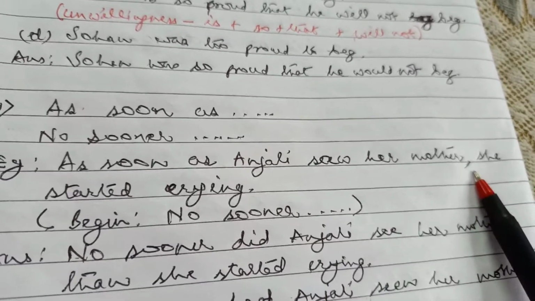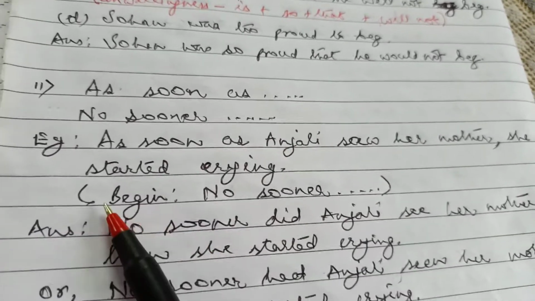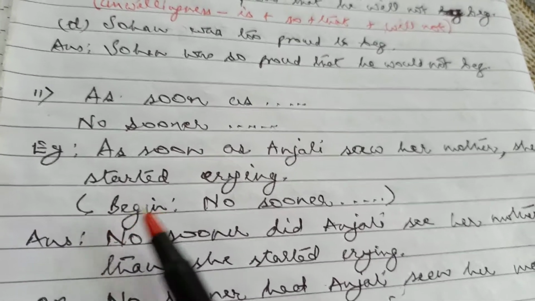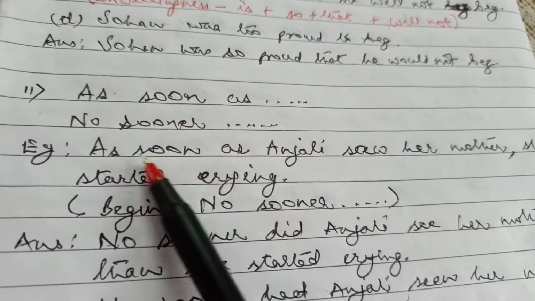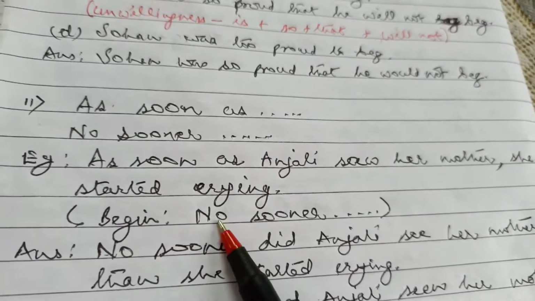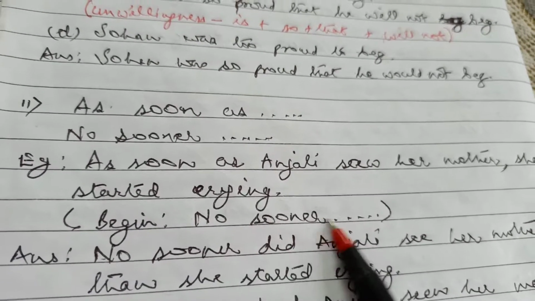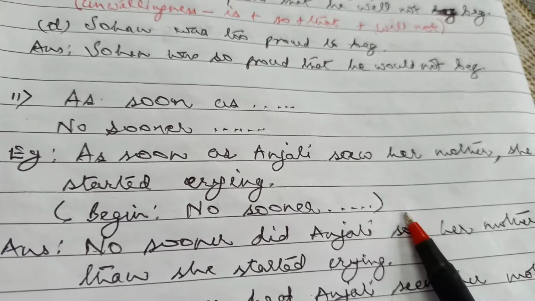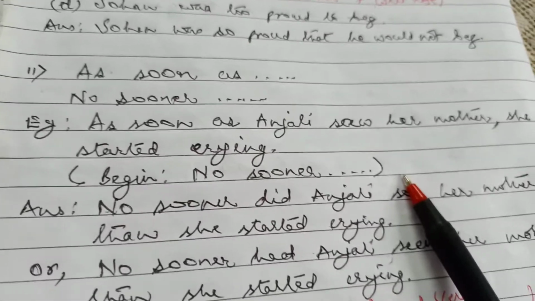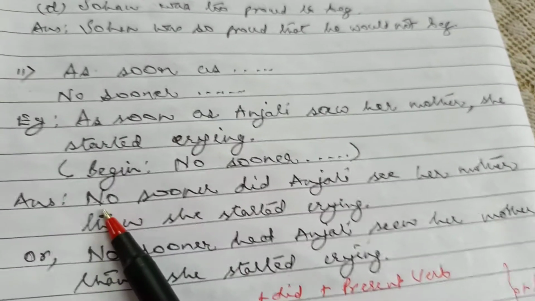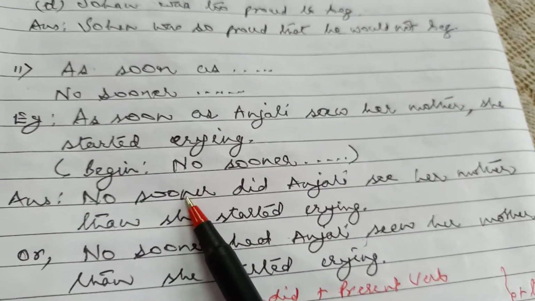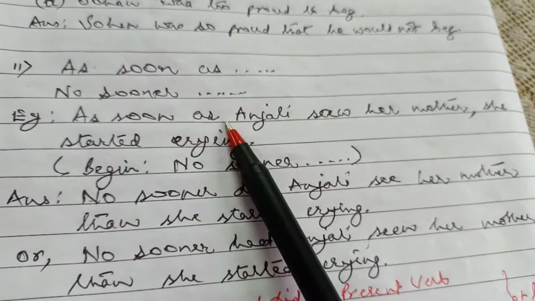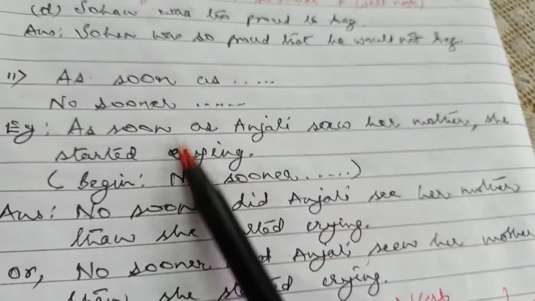There is a comma that separates the two sentences. Now your question is asking you to begin with "no sooner". Whenever "as soon as" is given, you are asked to begin with "No sooner...", and you have to complete the remaining portion. This is your exercise. So how do you get the answer? "No sooner" means "as soon as", and "as soon as" means "no sooner". Both have a similar meaning.